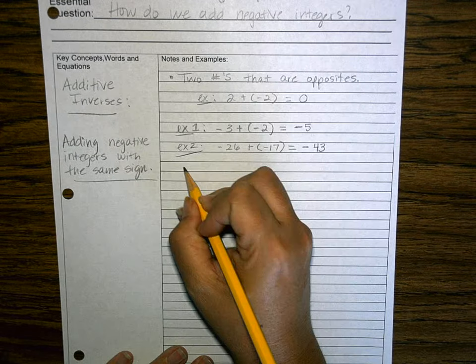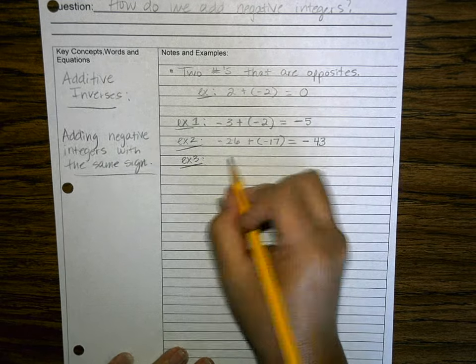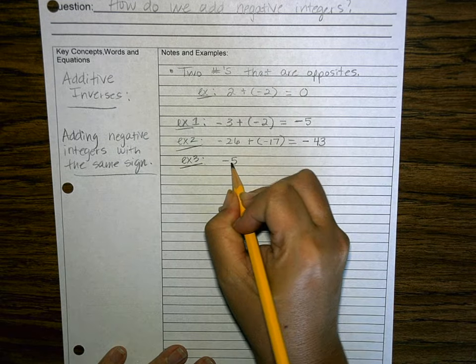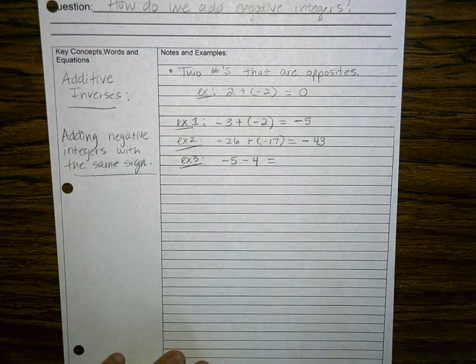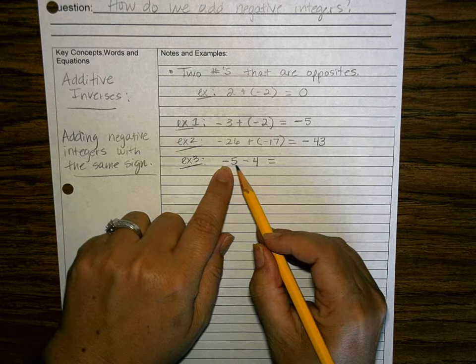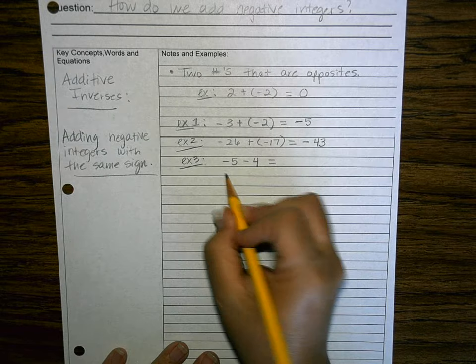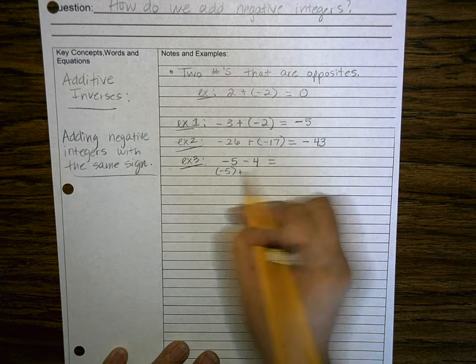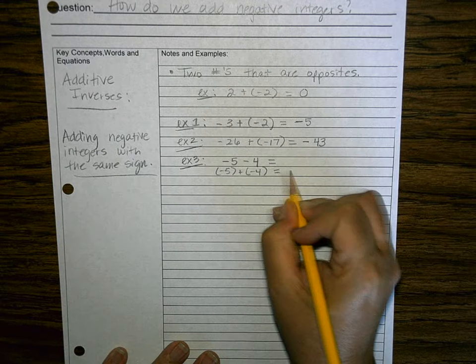Okay, and then example 3. Sometimes you'll see in your book they do not use parentheses. They'll just have negative 5 minus 4, something like that. And this always throws people off because they're like, well, does it change it? There's parentheses, there's not parentheses. It doesn't make it any different. You have 5 negatives and you have 4 negatives. If you want, you can rewrite it as a negative 5 plus a negative 4. And it's much easier to see that way that the answer is negative 9.